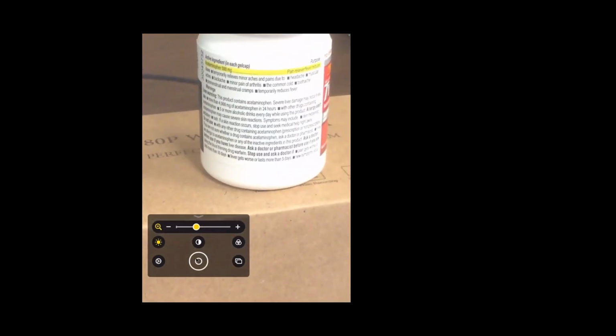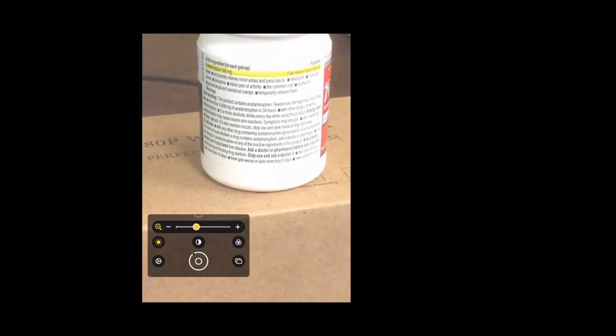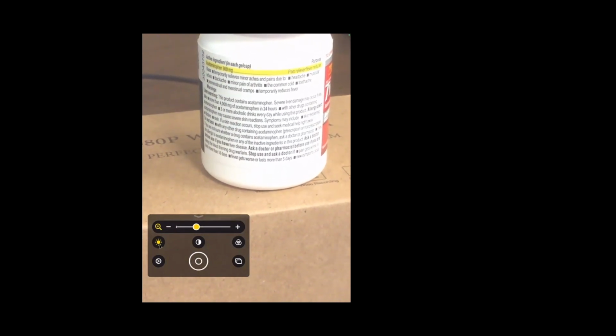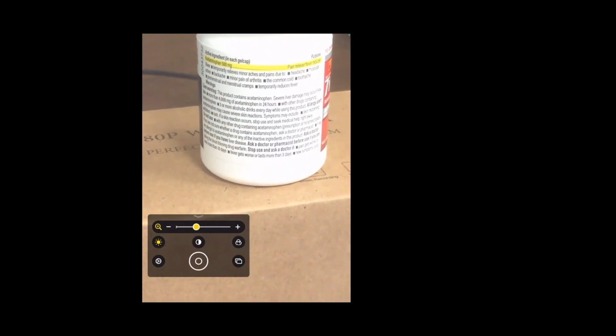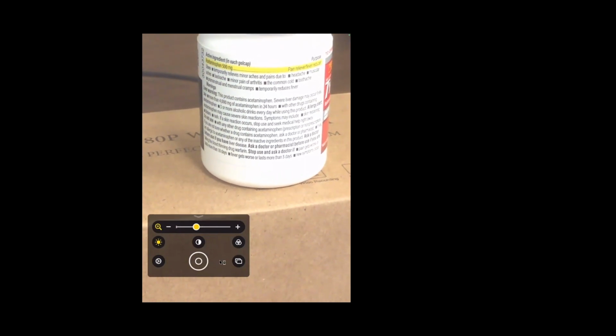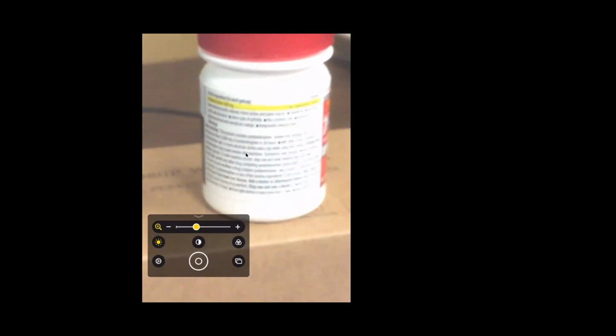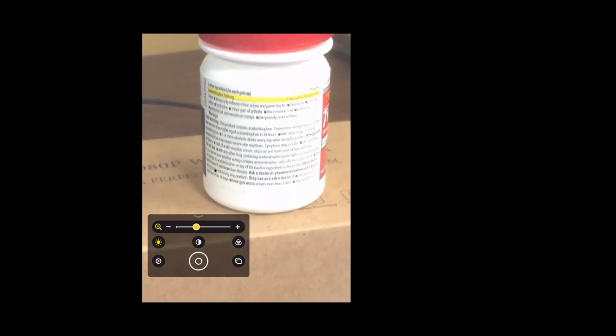Okay. And you have other controls here as well. You can make it brighter. You can increase the contrast. You can do filters. And then you can also take shots of it. So it's just a really neat tool.